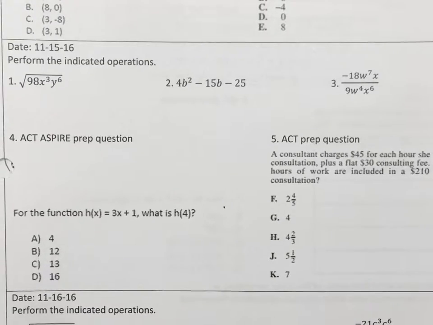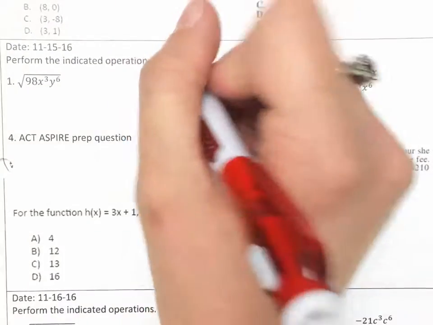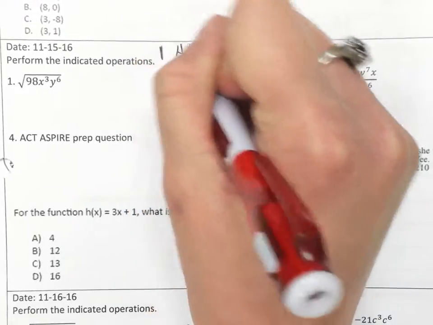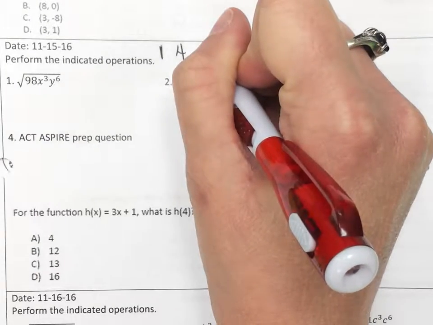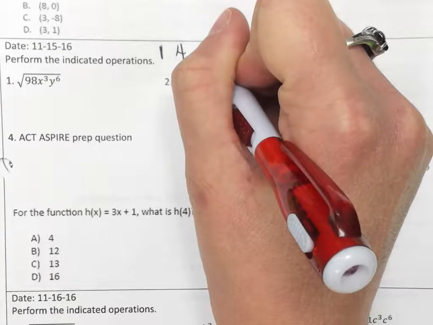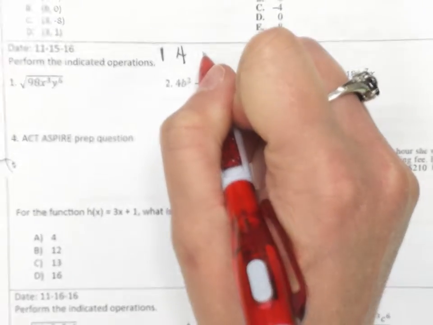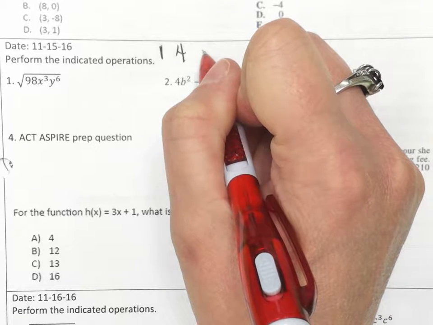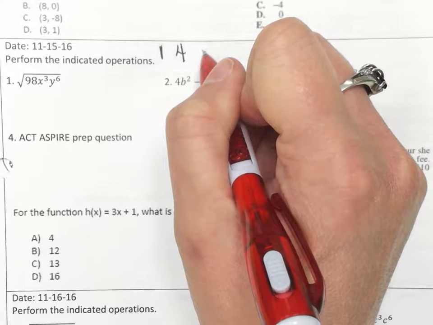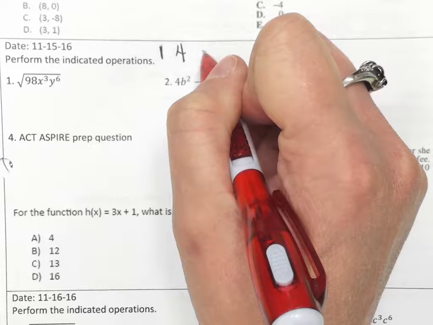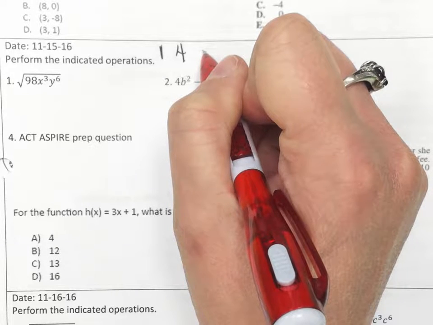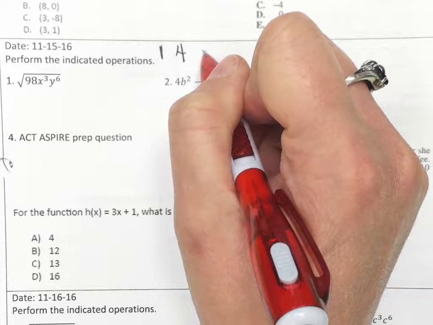All right, here we go. 98. So let's just remember these numbers. You got 1, and then you got 4, and what's after that? What's the next perfect square? 9.